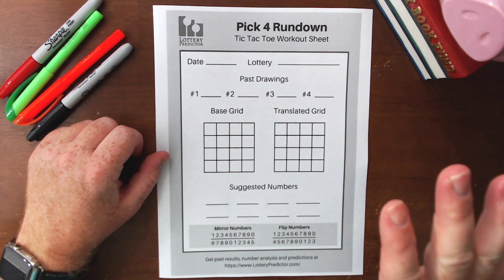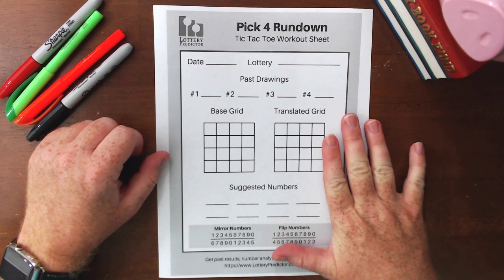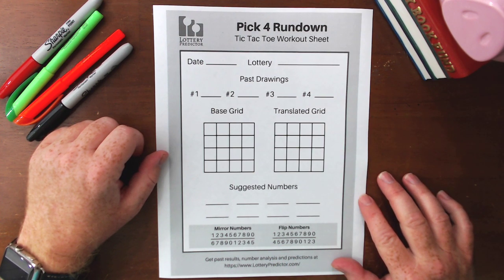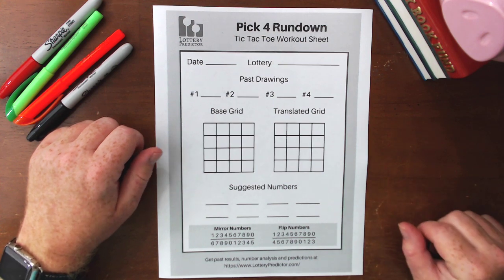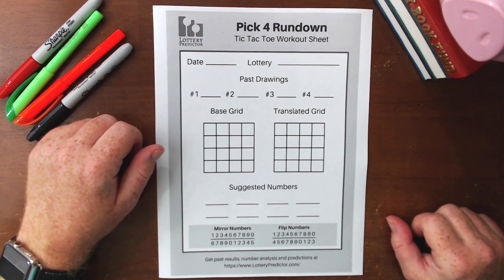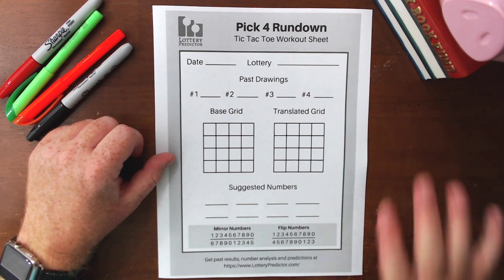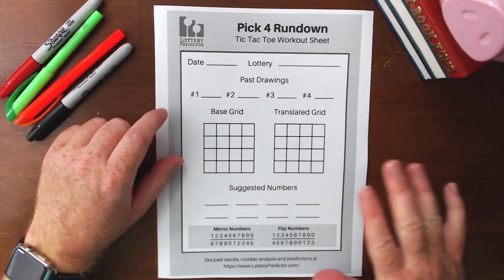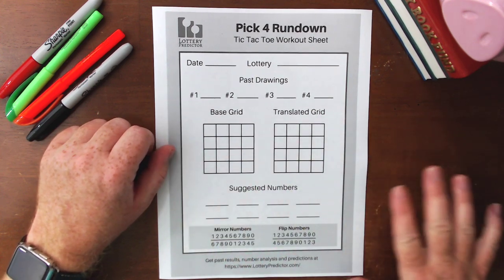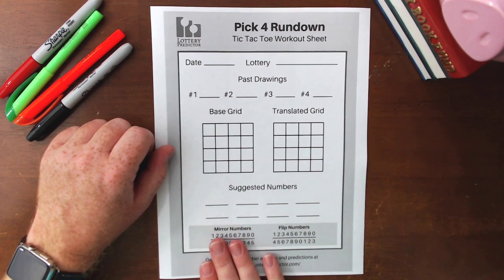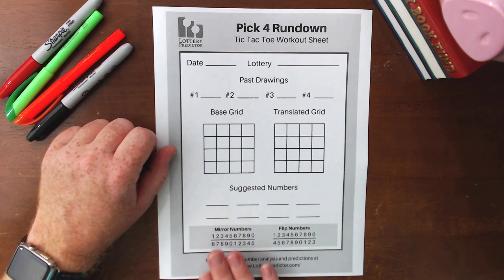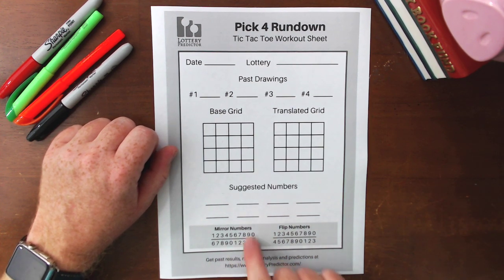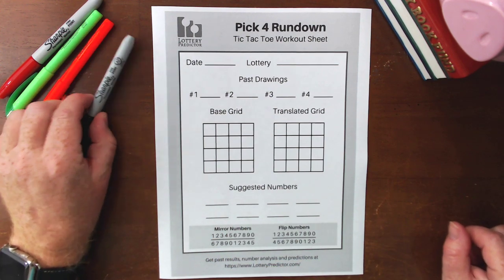And also, always, we're going to be using our Pick 4 Tic-Tac-Toe rundown worksheet. If you don't have this already, you can get it for free from lotterypredictor.com. There is a link down below in the description, so you can go ahead and grab that. And there's not only this rundown worksheet, but lots of other rundown worksheets you can download completely for free, print them out, do the rundowns yourself. So you've got all the nice grid and the layouts and everything. And of course it does contain the mirror numbers and the flip numbers. We're going to be using mirror numbers today, so it's always a handy worksheet to have so you can look up the mirror numbers easily. Let's go ahead and jump into it.